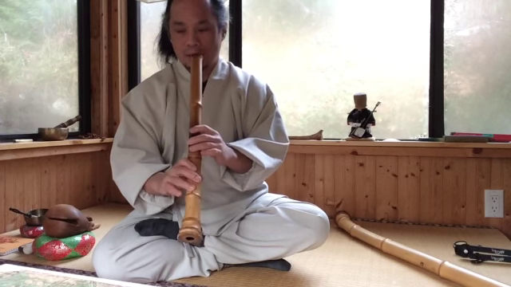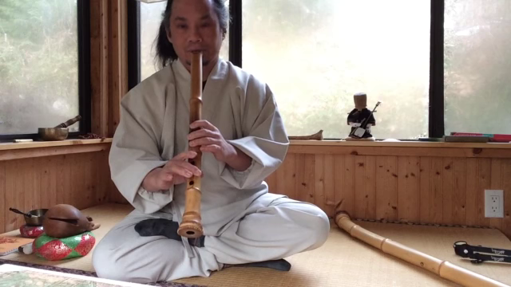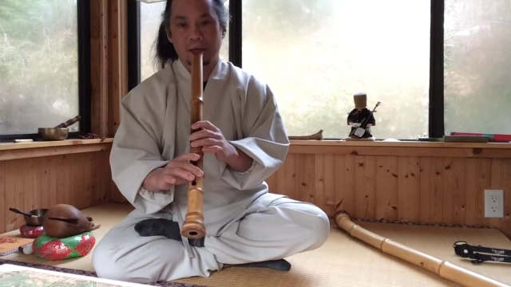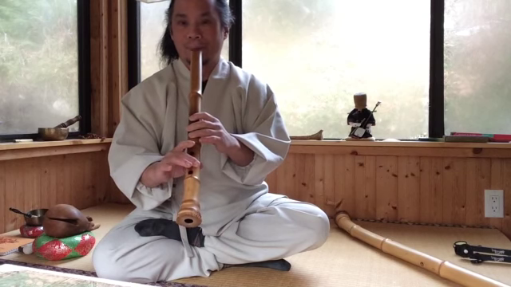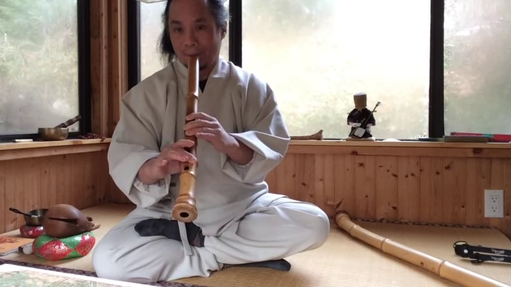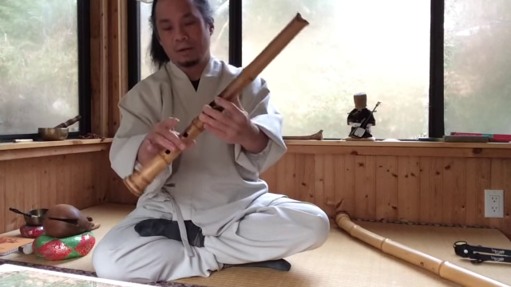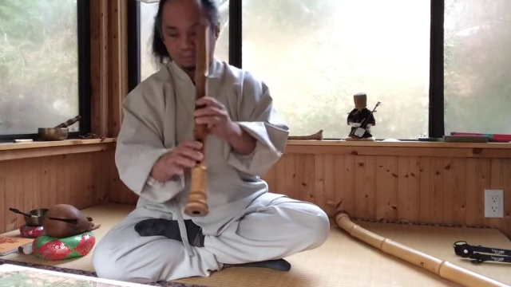Okay, and the next one is kan, which is re again. I'll play it in the kan, but the pitch equivalent is chi daimei, which is played with 1, 2 and 3 closed, cracked open, and your chin is down.